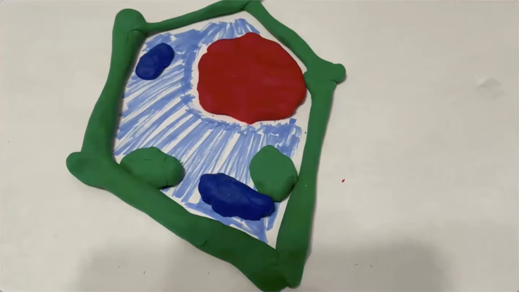The next organelles that I placed down happen to be some of my favorite, and they are unique to plant cells. They are called chloroplasts, and they're green for a reason. They contain chlorophyll, and chlorophyll is what gives plants their beautiful green color. Inside chloroplasts is where photosynthesis takes place, and you guys probably already know that photosynthesis is how plants are able to convert solar energy into the energy that they need to produce food.